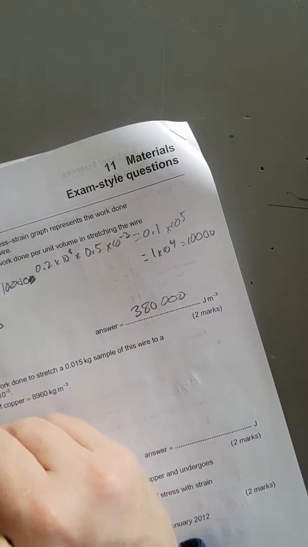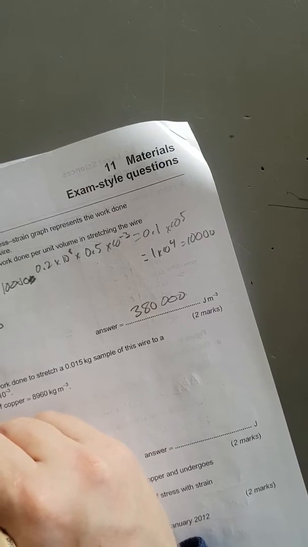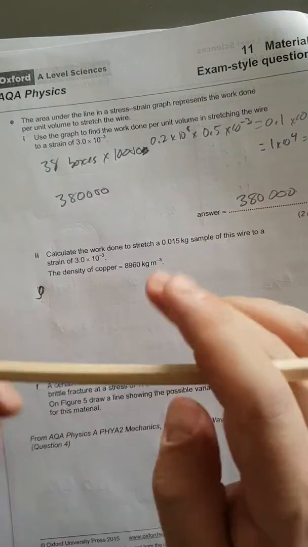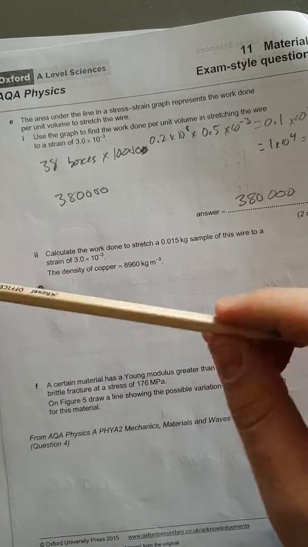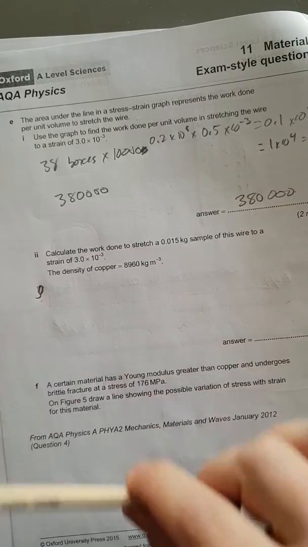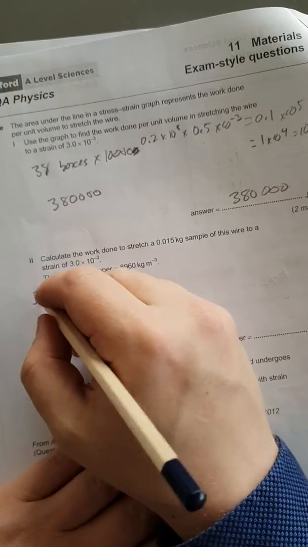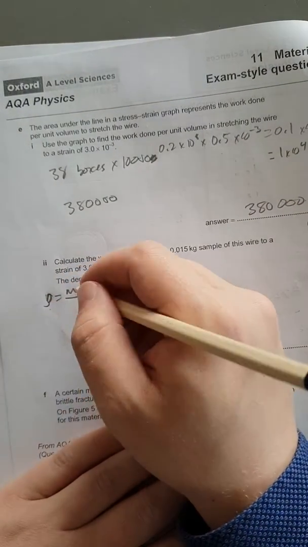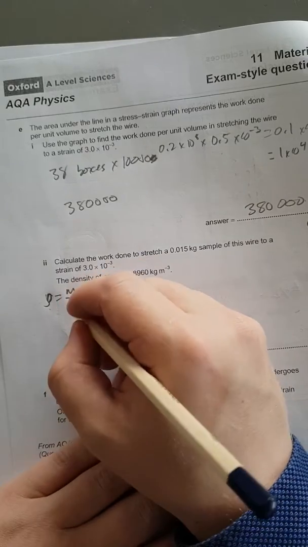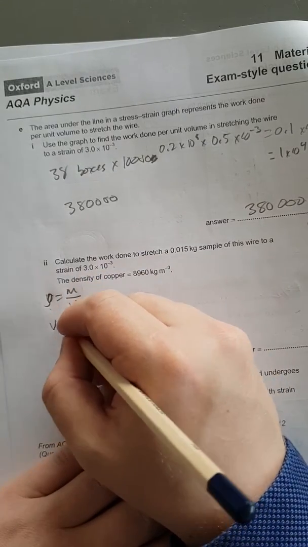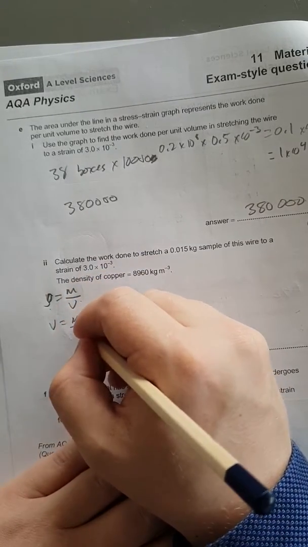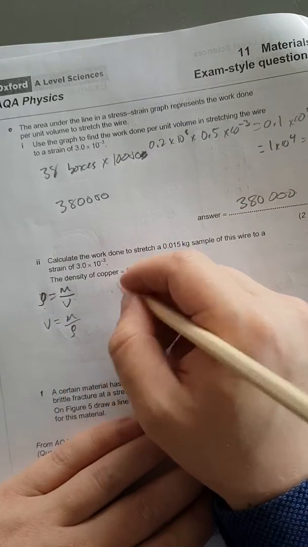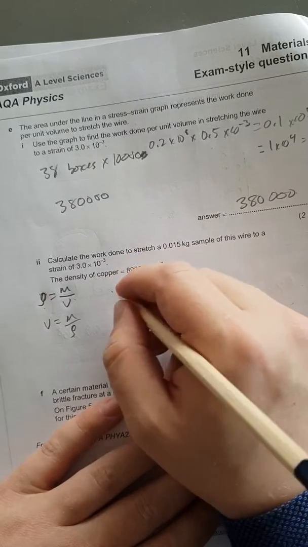Okay, for here it says calculate the work done to stretch 0.015 kilograms of the sample to that. So what we need to do is figure out the volume. So density is mass divided by volume. So volume is mass divided by density, and then my work done will be the area times that.